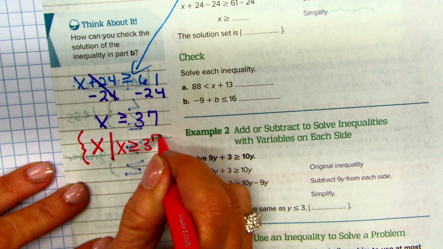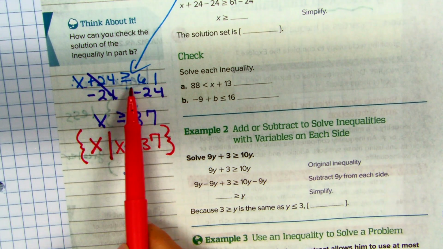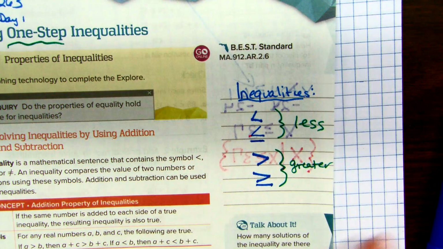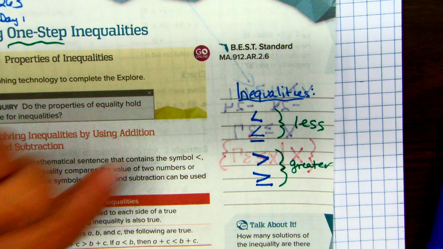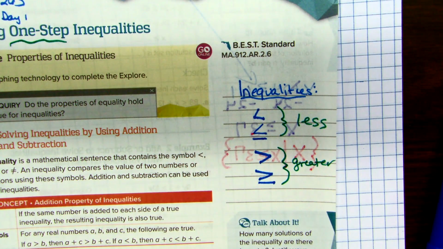Now, you heard me read this problem as x plus 24 is greater than or equal to 61. Even though you're not saying these words out loud as you work on this problem, it is really important that you start memorizing which symbol is which. There are basically two: one of them is less than, one of them is greater than. If you know the trick for one of them, you only need one trick, because if the trick doesn't work, it's the other one.